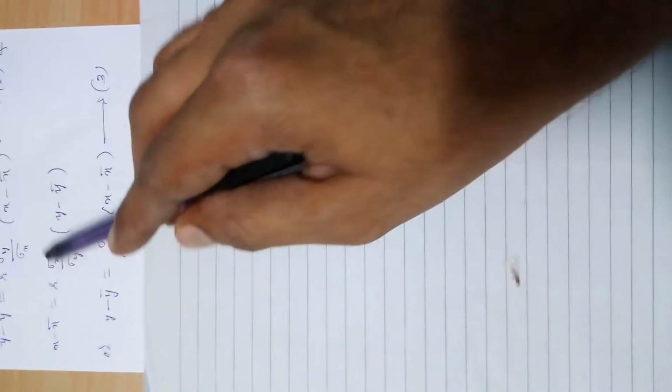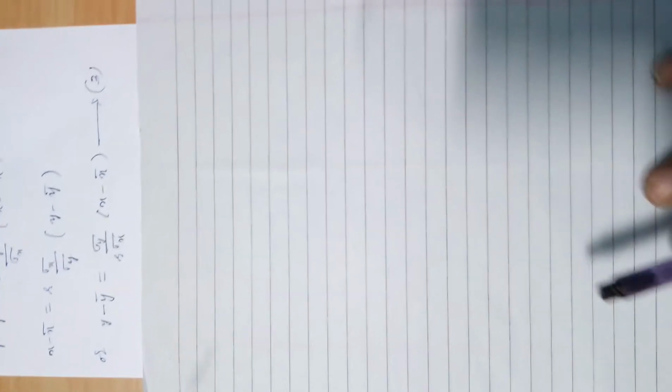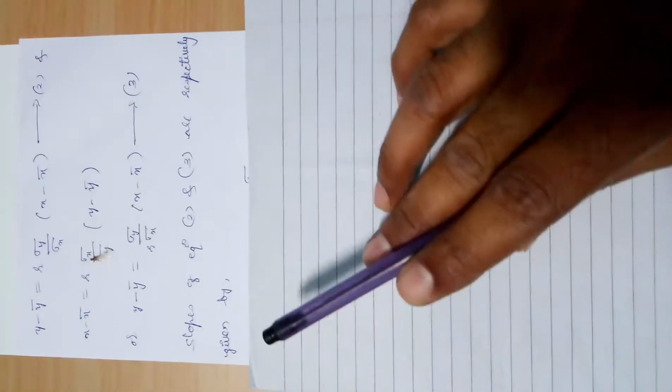Next, taking these as equations 2 and 3, y in terms of x, both these two. Because in general we have taken y1 = m1x + c1 and y2 = m2x + c2, so hence we represent the equations as y in terms of x.